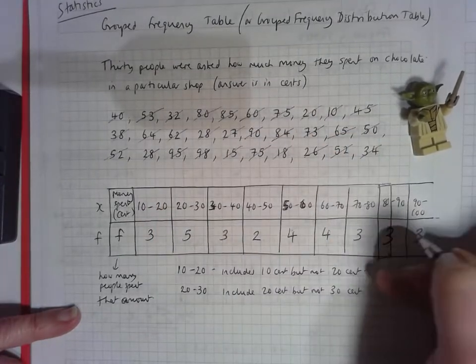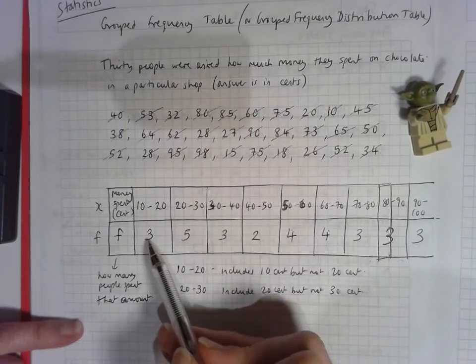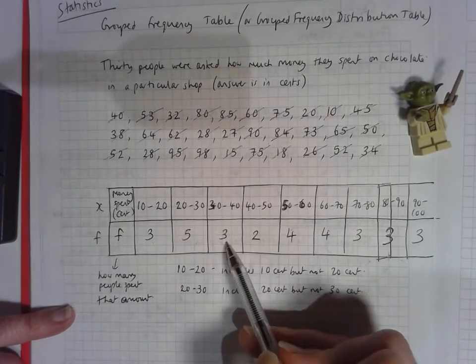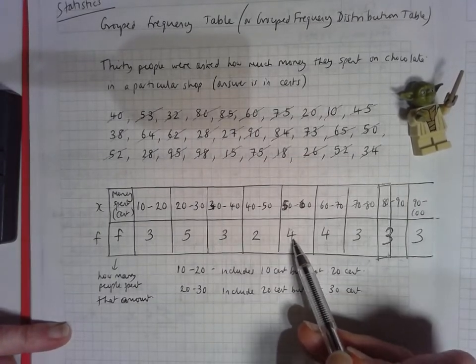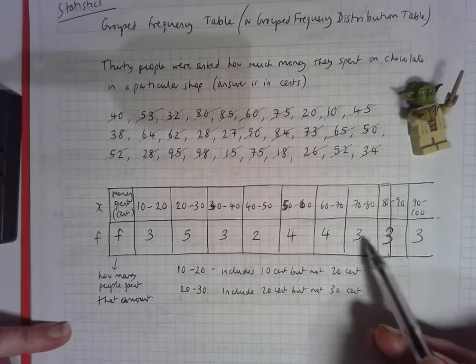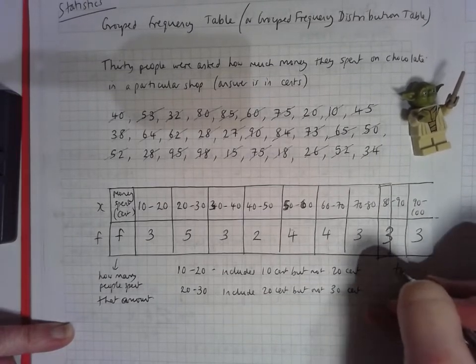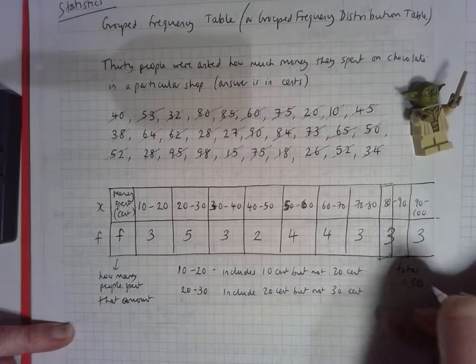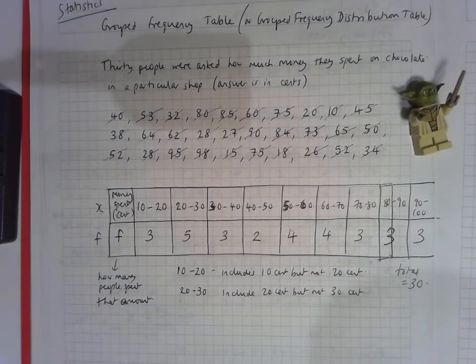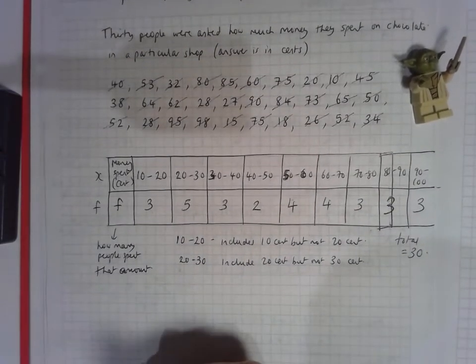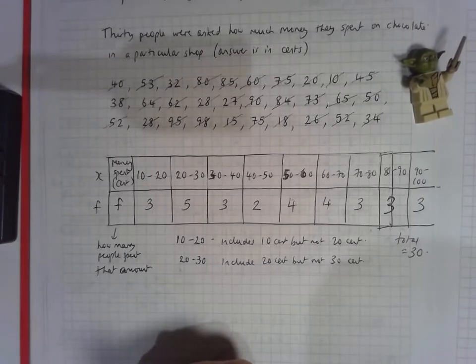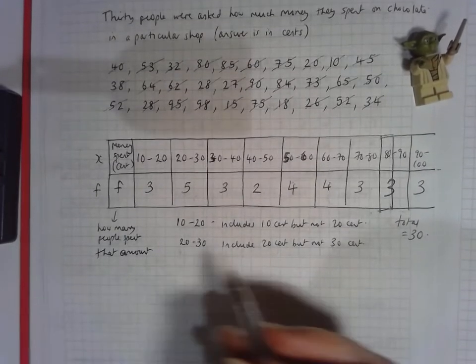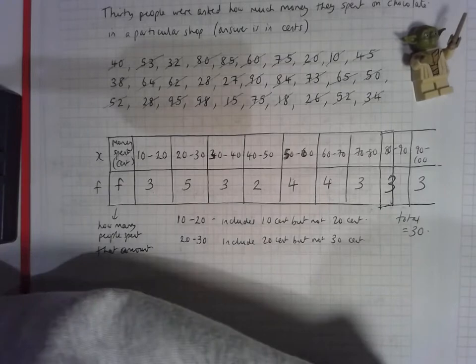Now remember 30 people were asked, so let's just check. 3 plus 5 is 8, and 3 is 11, and 2 is 13, and 4 is 17, and 4 is 21, 24, 27, 30. Yes, a total of 30. That's just double checking that I got that right. Hopefully you can go back over that if you need to and see where I got those figures. Sorry about that alarm going off.